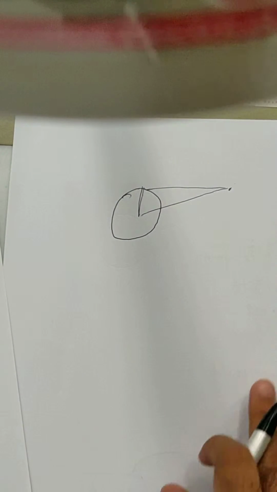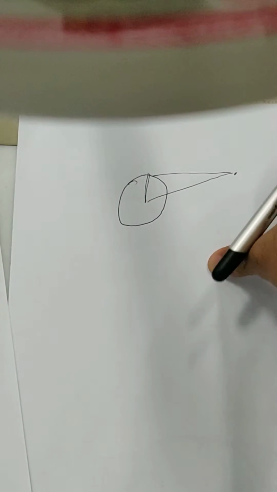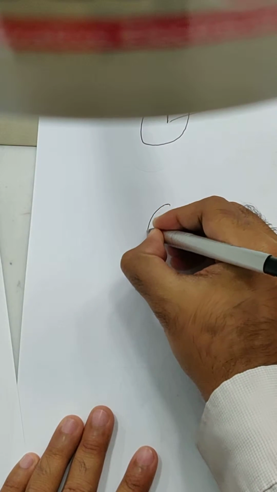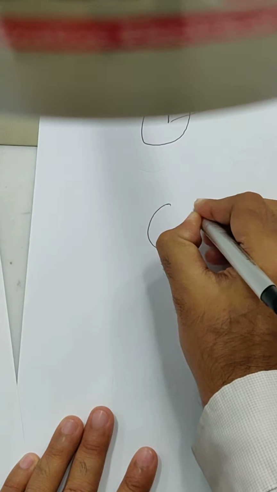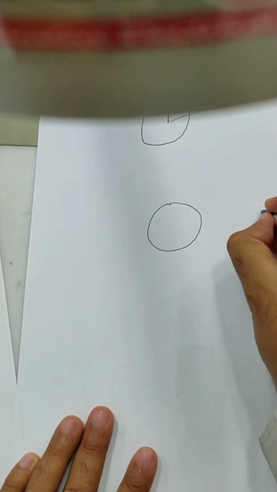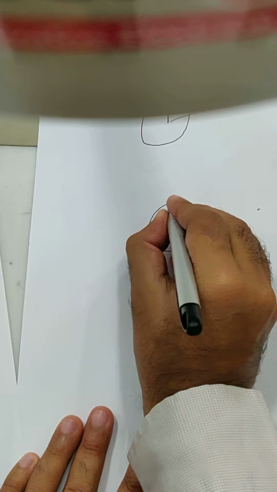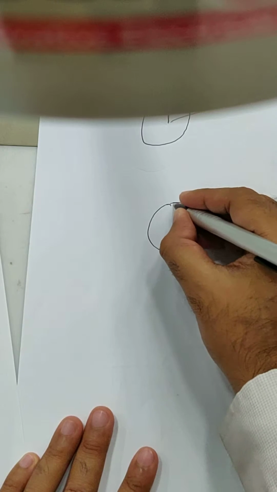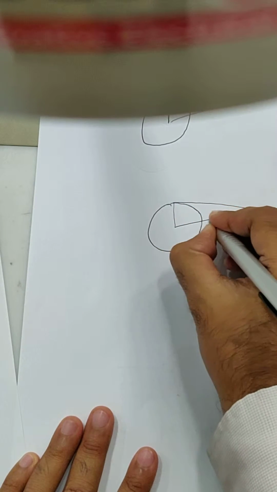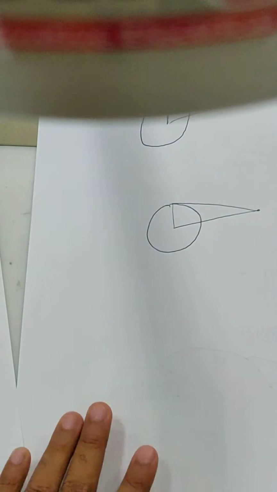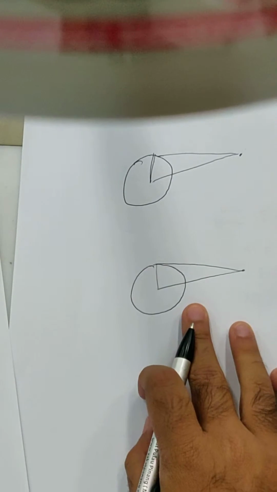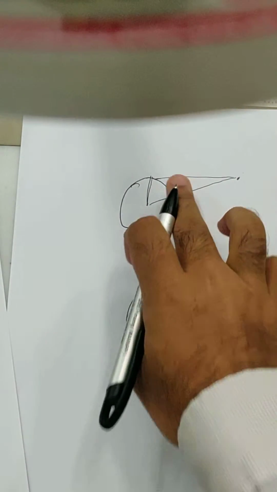Yeah, this is a good draw, I mean, this is a correct draw. Last time I used to draw them this way. This is the wrong draw. This is better.